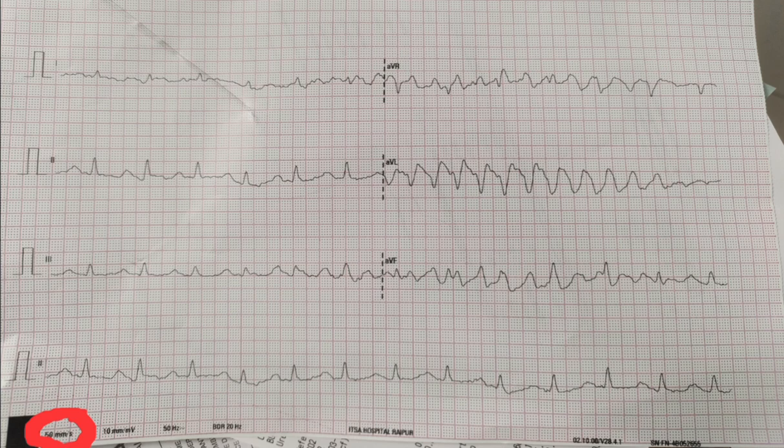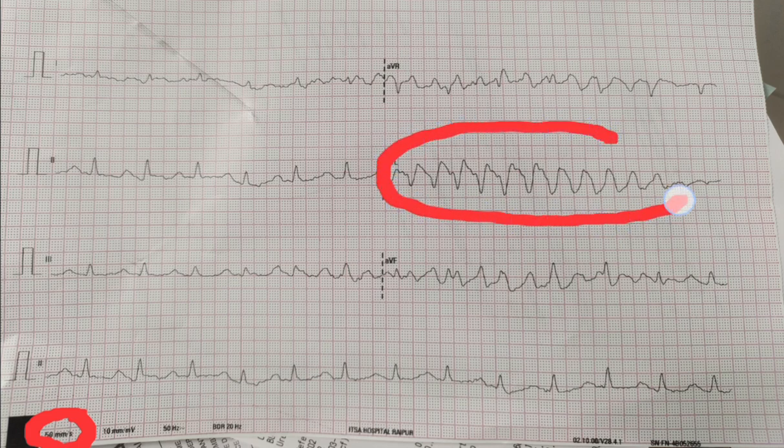So if a patient shows you this ECG, and if you are not assessing it nicely, then you will see this part of the ECG and think it's a ventricular tachycardia, fibrillation or Torsades kind of thing, right? But what we should always do is correlate all the leads.